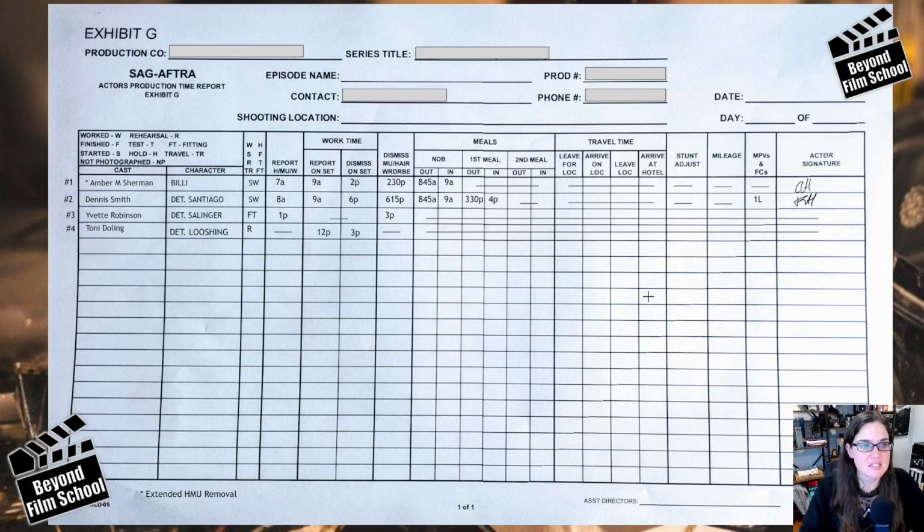But in most instances, actors are not going to want to sign for the rehearsal, and no one is going to kill you if you don't get them signing for the rehearsal, because sometimes they're just in and out. So it just depends. In this instance, they're only there for rehearsal: report hair makeup time, dismiss hair makeup time, not a thing. It's just them going to and from, not really set, but whatever the rehearsal space is. It might be a set, might not be, who knows.